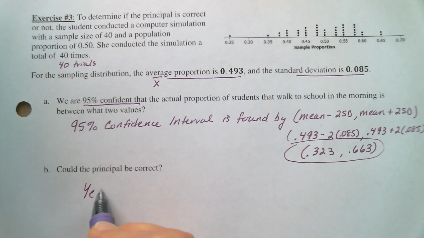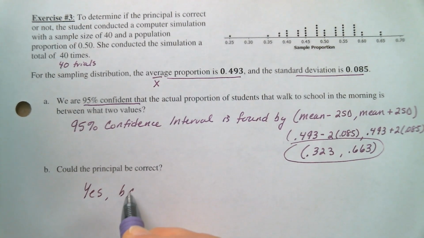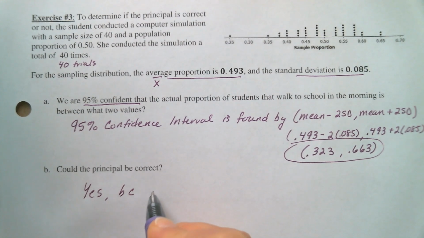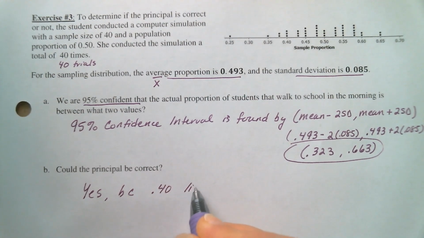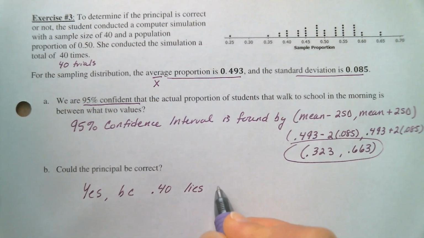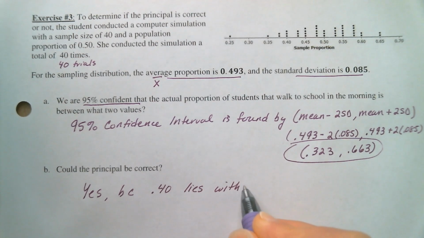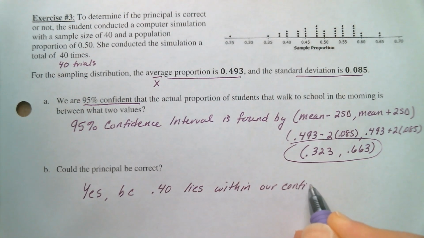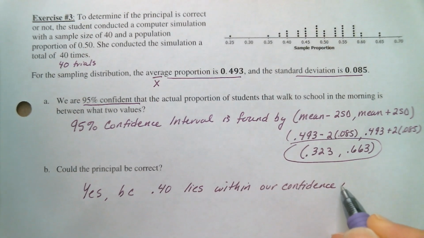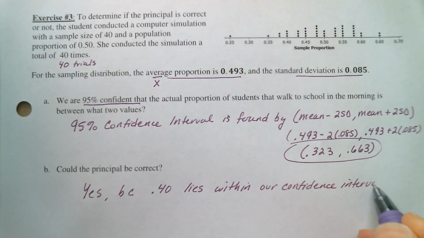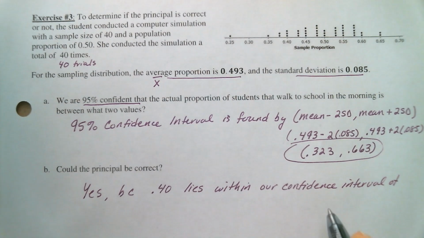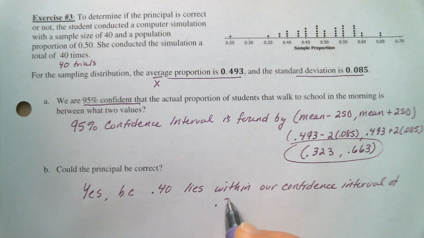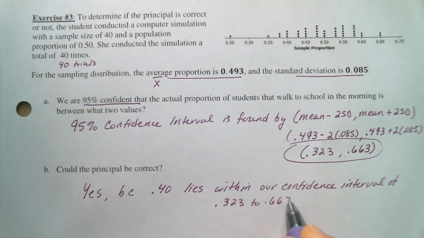So our answer is yes, because 0.40 lies within our confidence interval of 0.323 to 0.663.